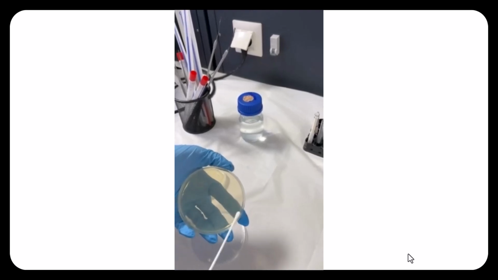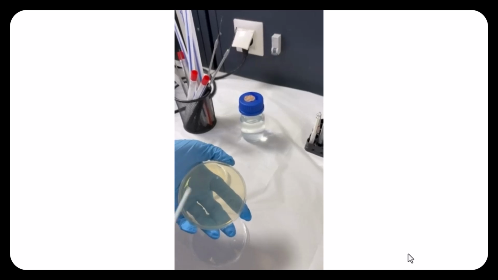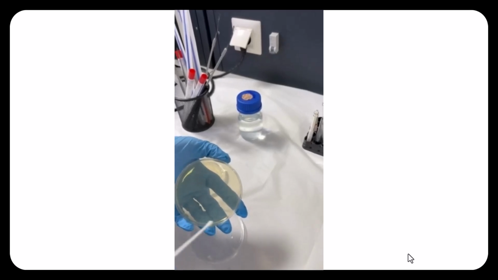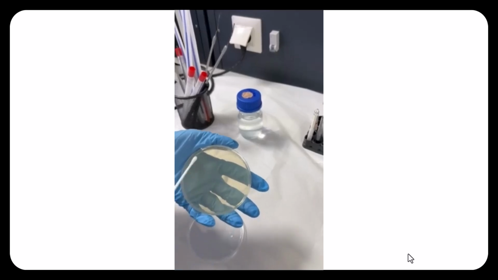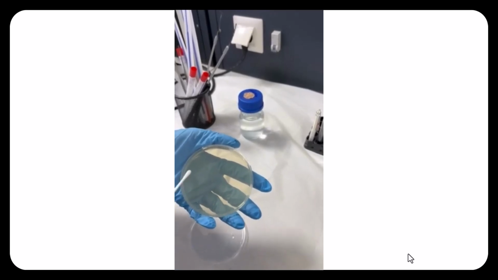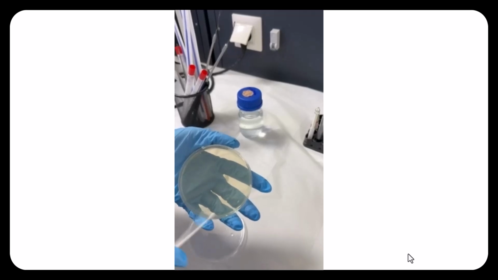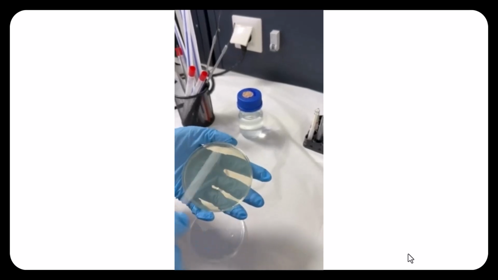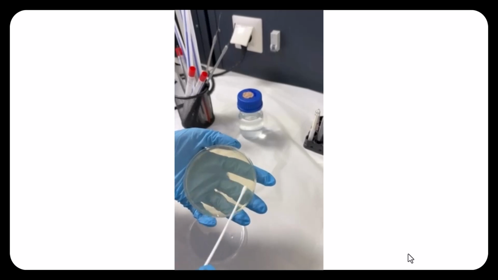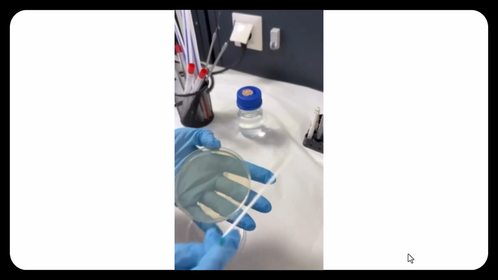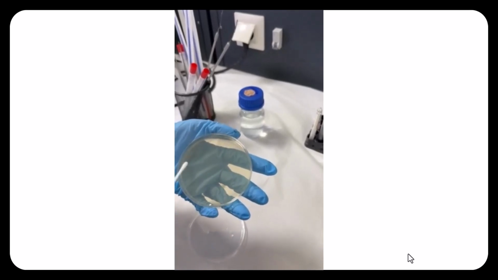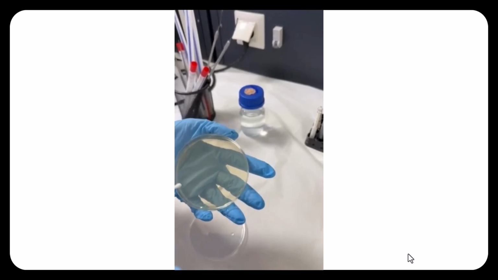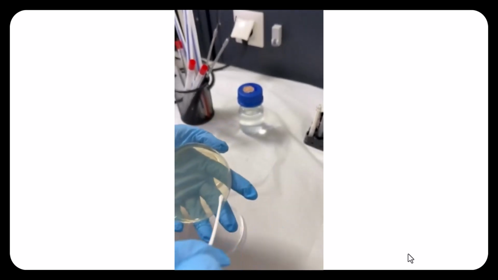Spread the bacteria evenly over all the agar plate. And all the work is near the burner because the sterilization is very important.